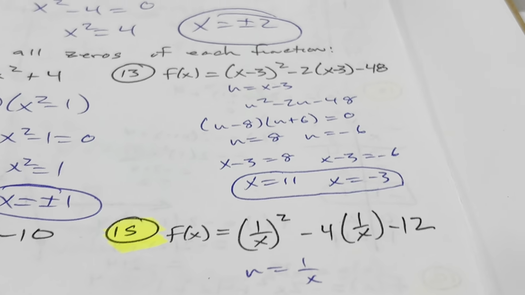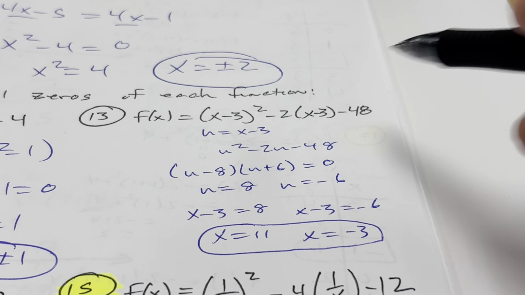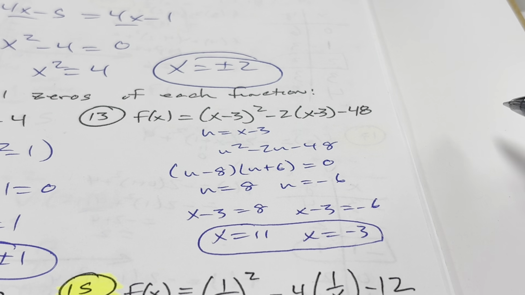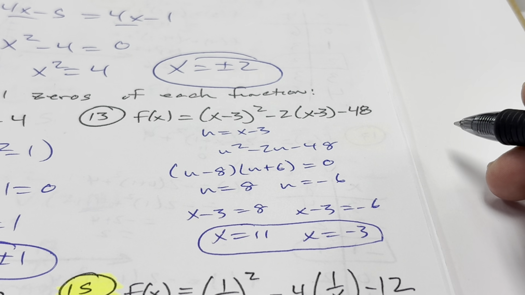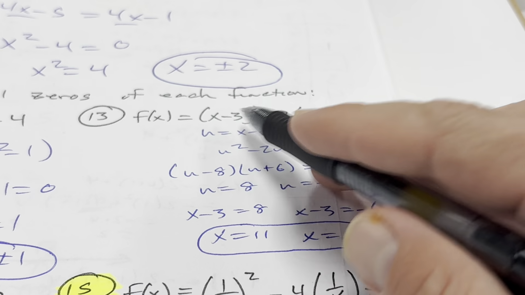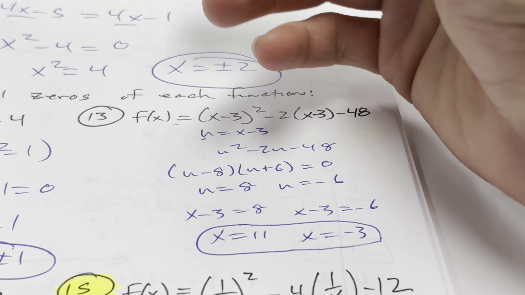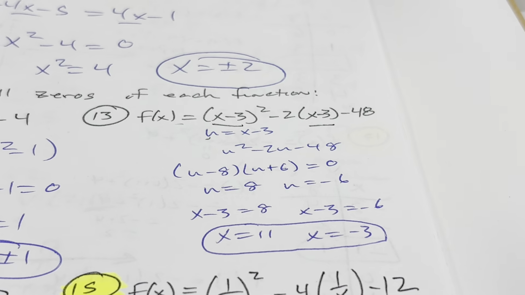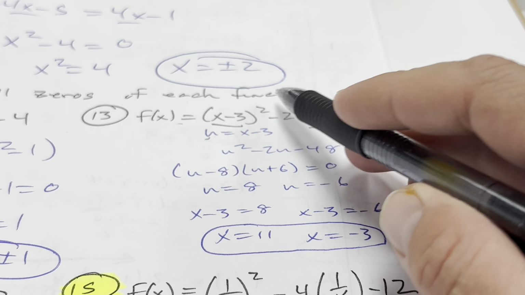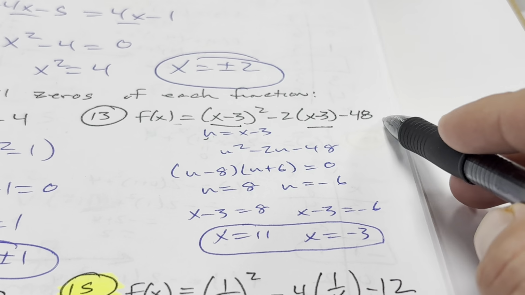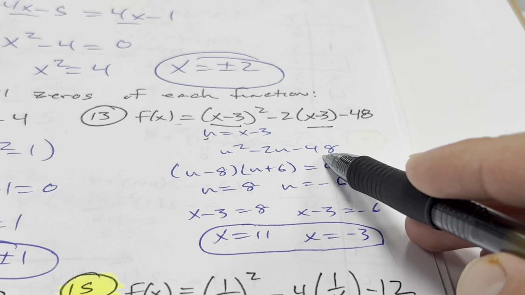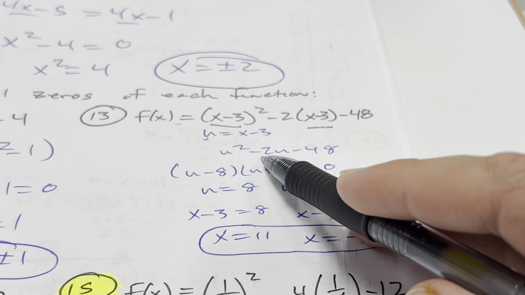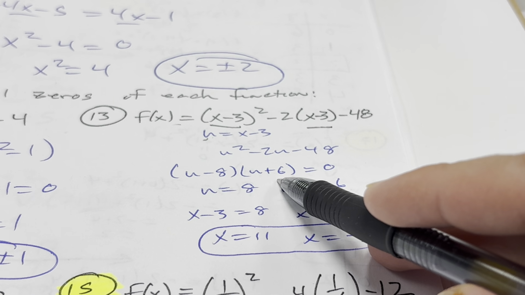Then we get into u time. You could FOIL this out and then factor it. That's fine. Or you can say, hey, I see this twice. I'm going to let u be what I see twice. That looks a bit odd. u is x minus 3. So now it's u squared minus 2u minus 48. We'll multiply to 48 and differ by 2. Negative 8, positive 6.